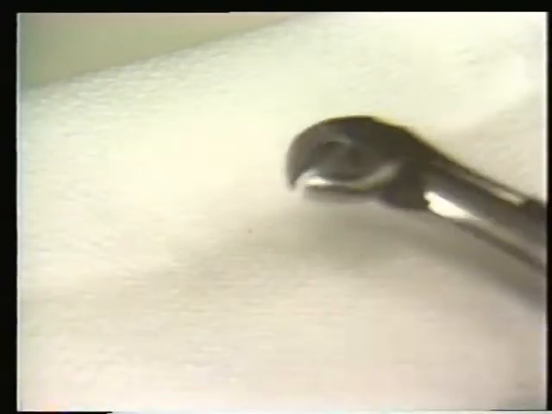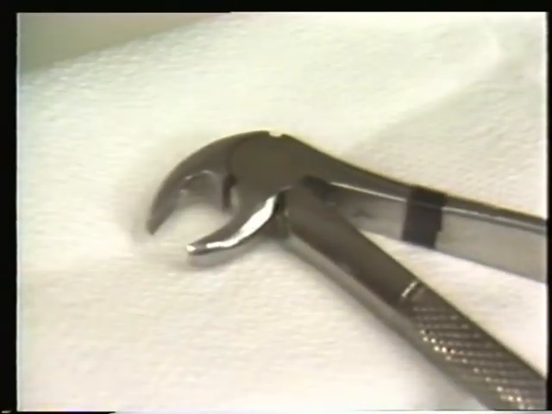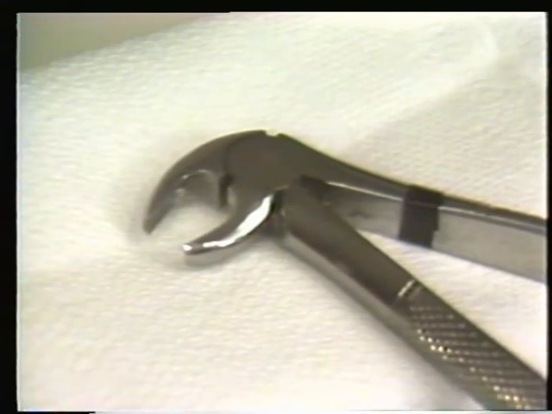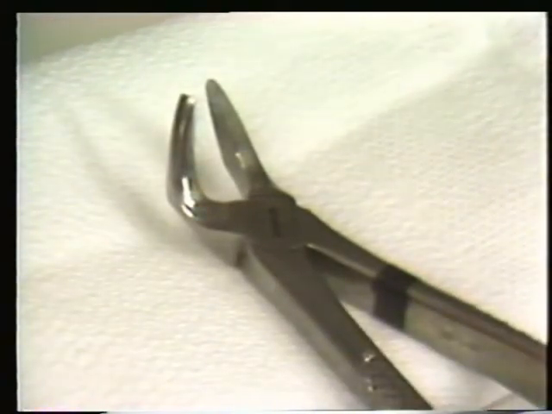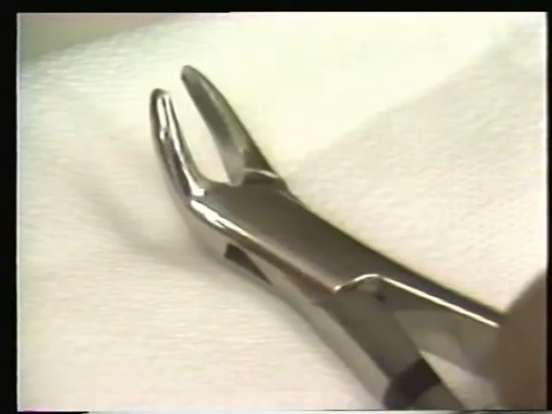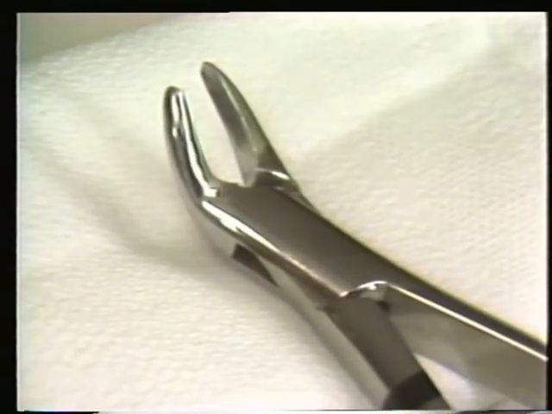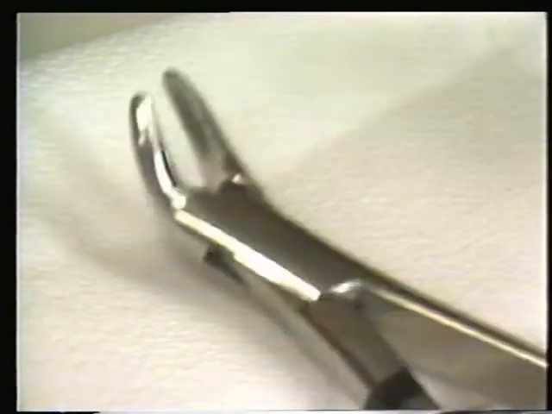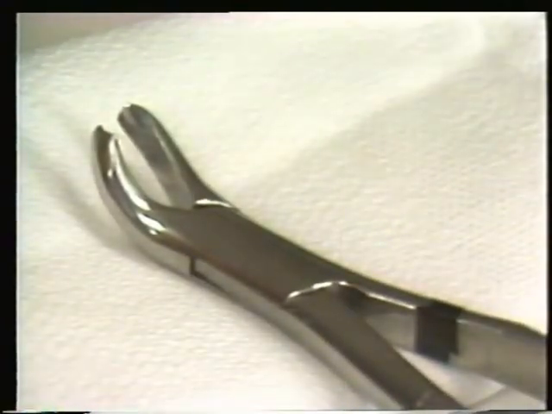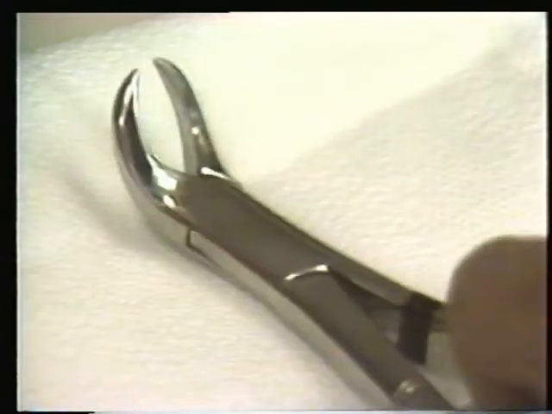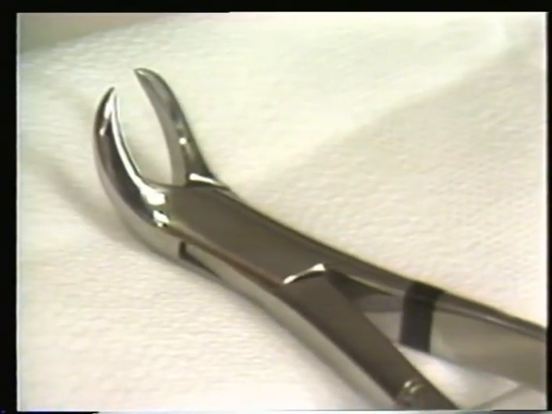The number 13X English pattern lower anterior forcep. The number 31 English pattern anterior forcep. The number 151 mandibular universal forcep. The number 17 or semi-anatomical forcep for mandibular molars. The number 23, the cowhorn forcep for molars.